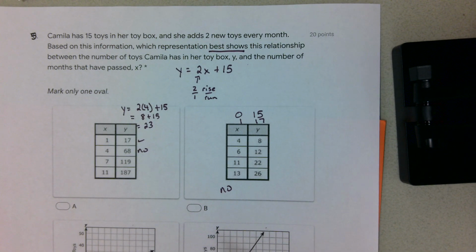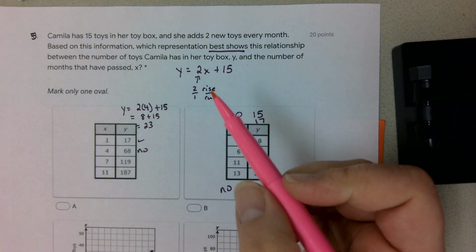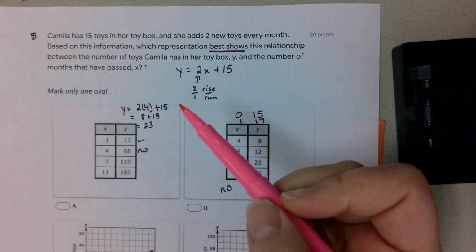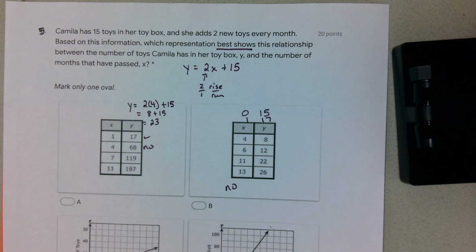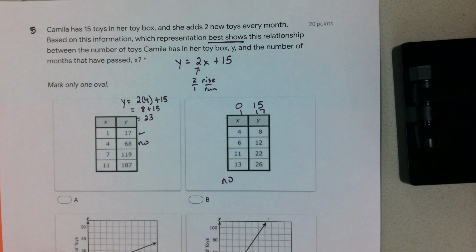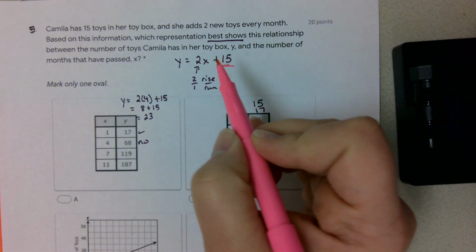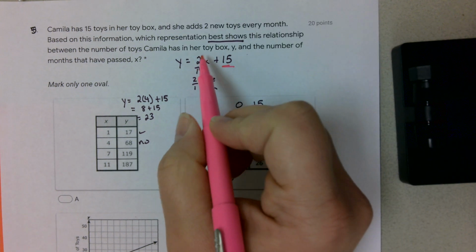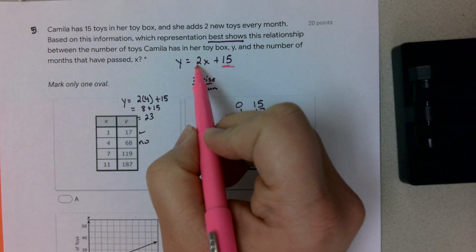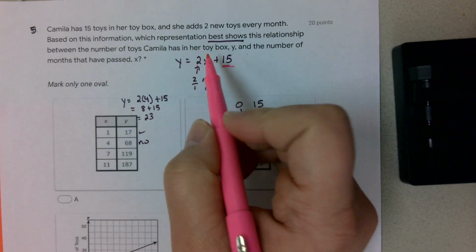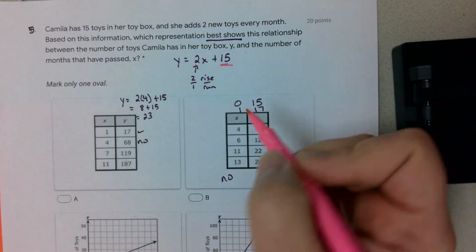Camilla has 15 toys in her toy box, and she adds 2 new toys every month. Based on this information, which representation best shows this relationship between the number of toys Camilla has in her toy box, y, and the number of months that have passed? So she is starting out with 15 toys. That is my y-intercept. She is going to add 2 toys per month, 2x. That's my slope. Every month she's getting 2 toys. We're going to rise 2 and run 1 every month.